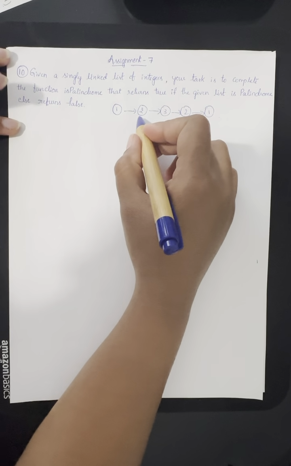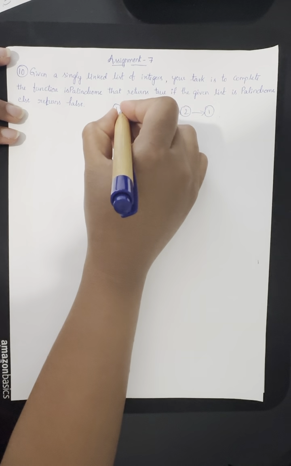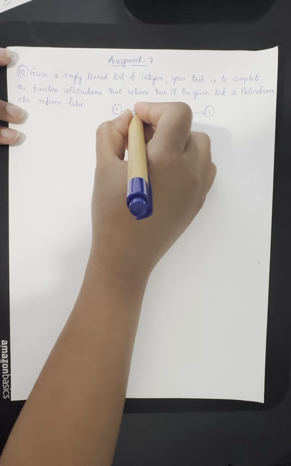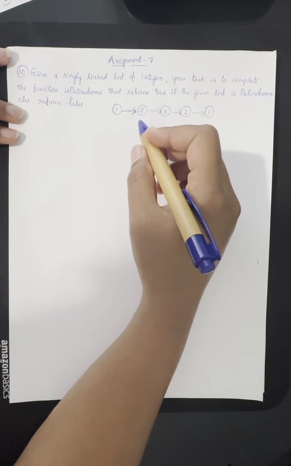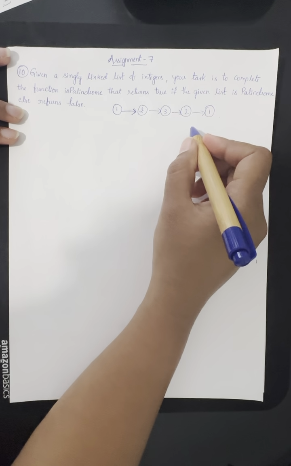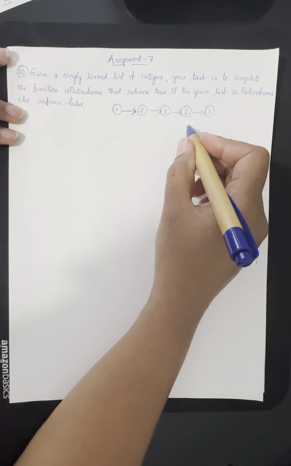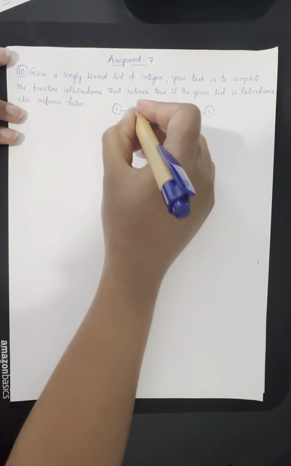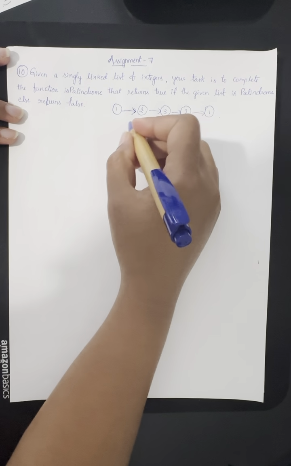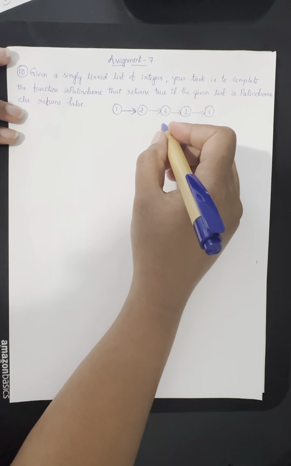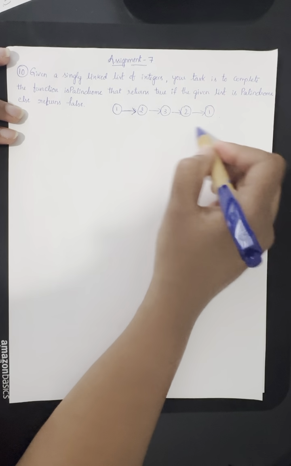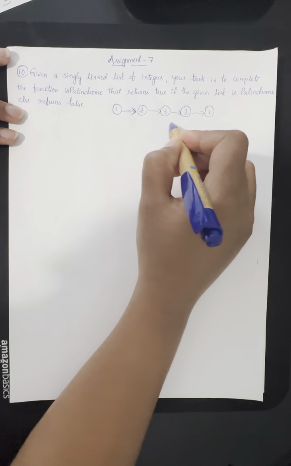Let's take this example. To find out if it is a palindrome or not, first we need to find the middle of this linked list.